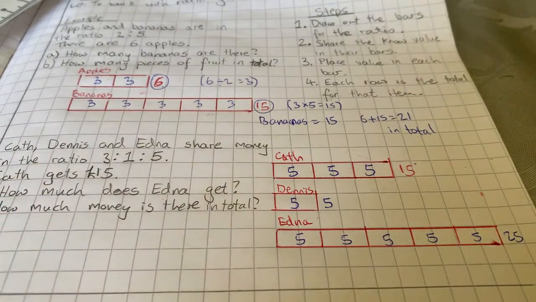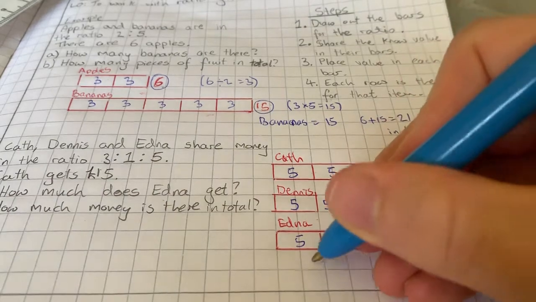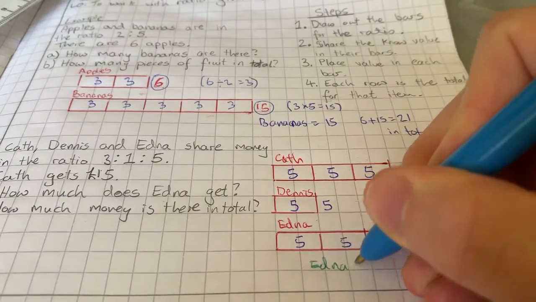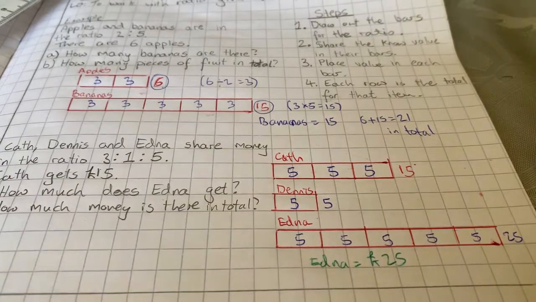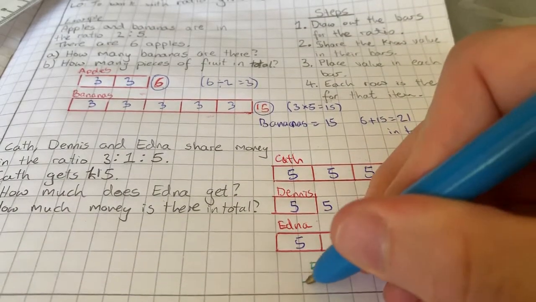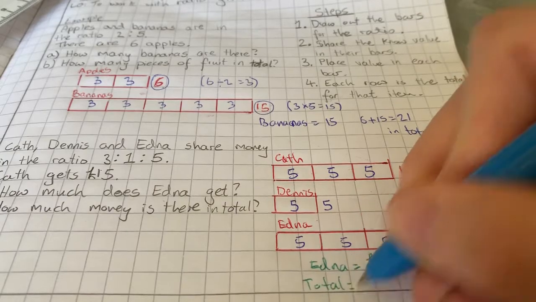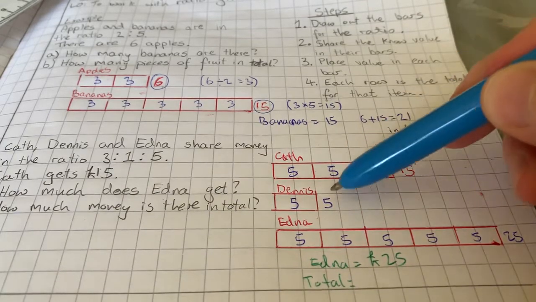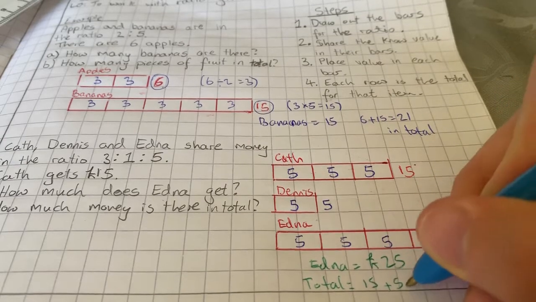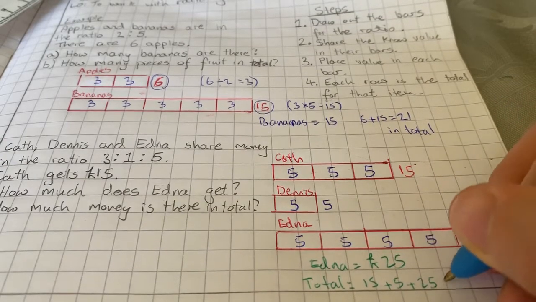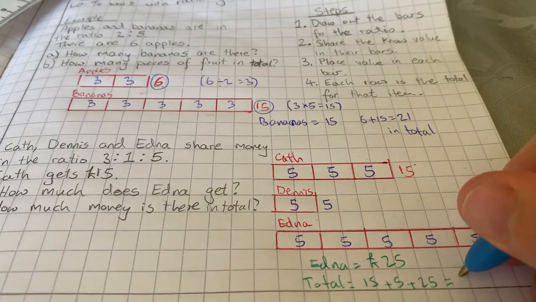So how much does Edna get? We have a look. Edna, well, we've done it there. She has 25. So Edna is £25. All right, and how much is there in total? So for the total, we could look, we got 15, add 5, add 25. And that gives us a total of £45.